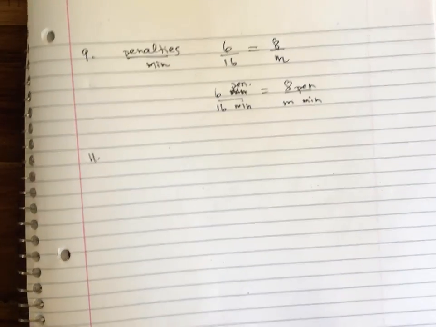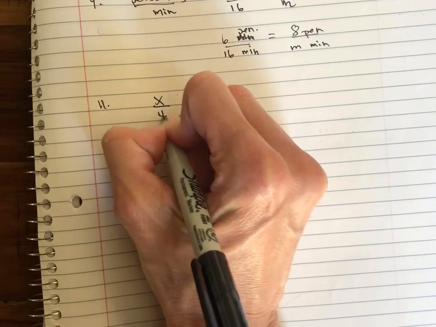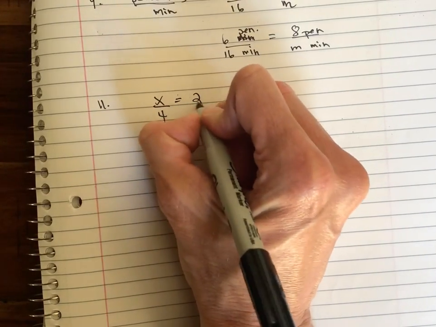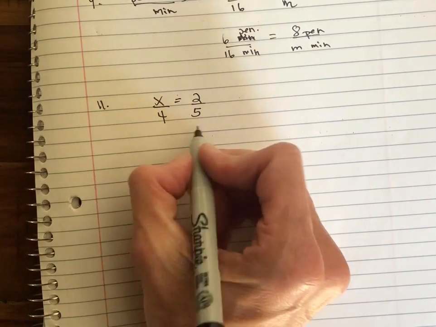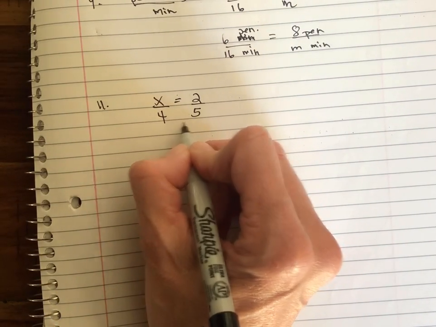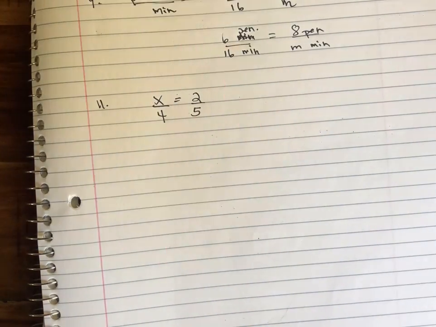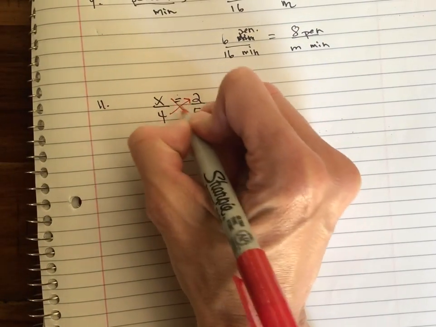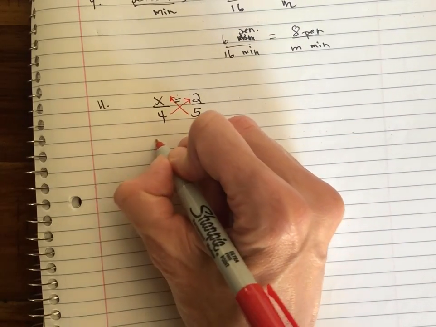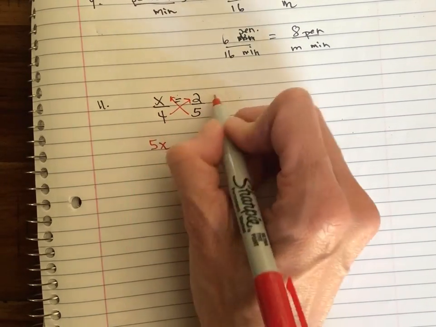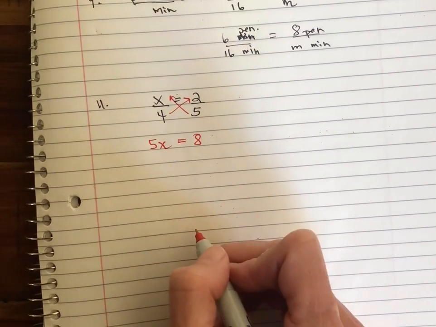Okay, so the last two, we're solving the proportion. We have x over 4 equals 2 over 5. And okay, so I don't know how to get from 5 to 4. I can't reduce 2/5. So I'm going to use cross products here. Okay, remember cross products are always equal. So 5 times x we would write as 5x. 4 times 2 is 8. Cross products are always equal when the ratios are equal.